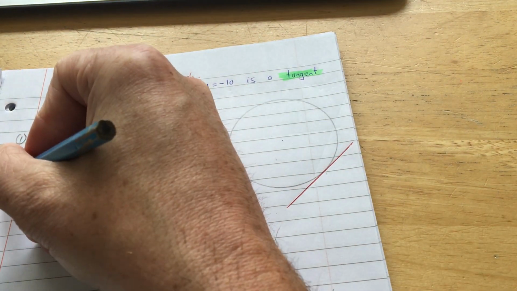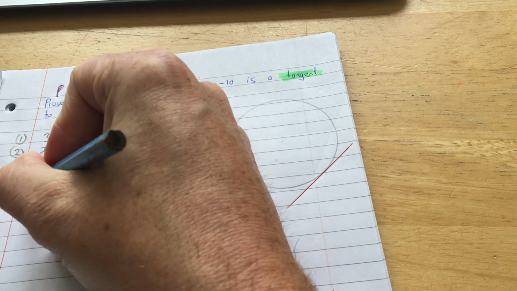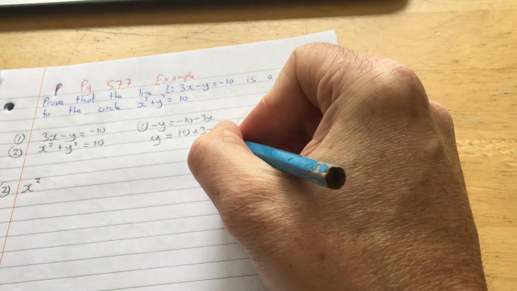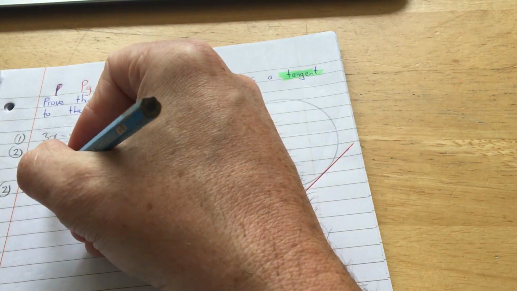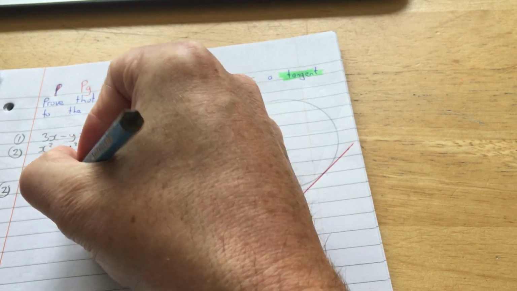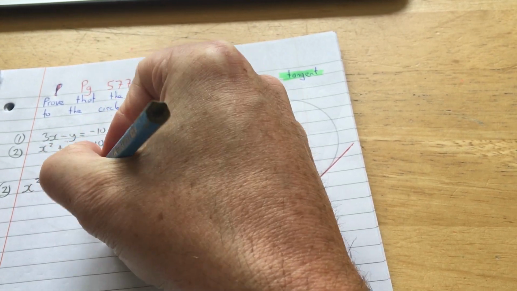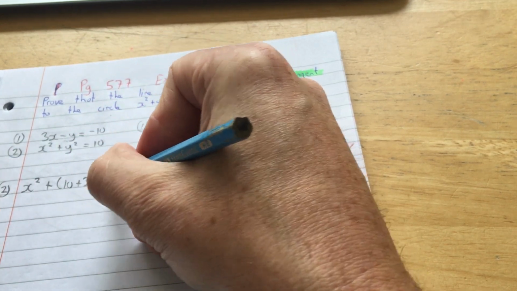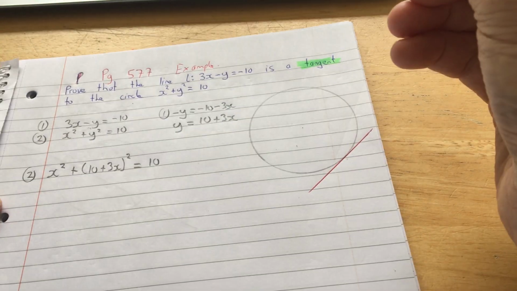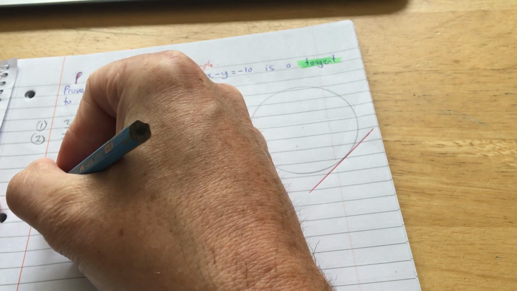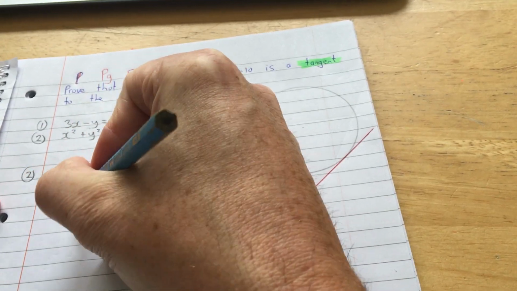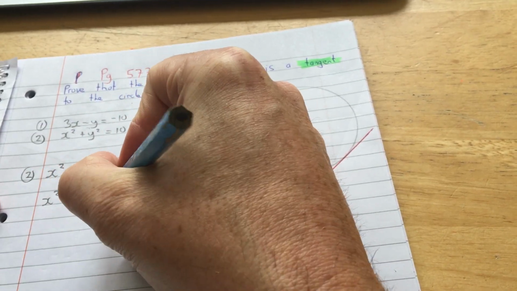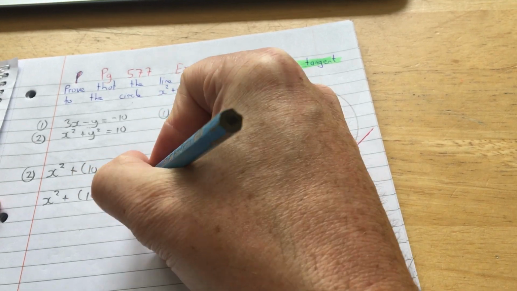Now take equation 2. Now that I know that y is 10 plus 3x, I can replace y with 10 plus 3x. So instead of having y squared, I have (10 plus 3x) squared. Now multiply out the brackets, so you've got x squared plus, now don't just square the 10 and square the 3x because that'll leave you wrong.